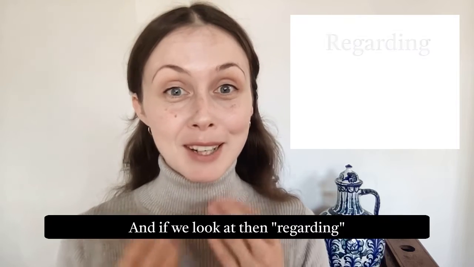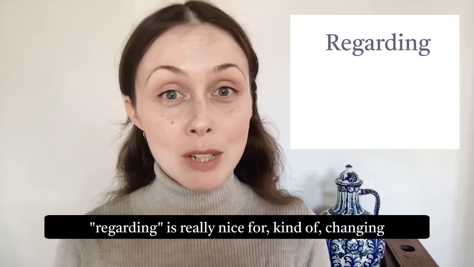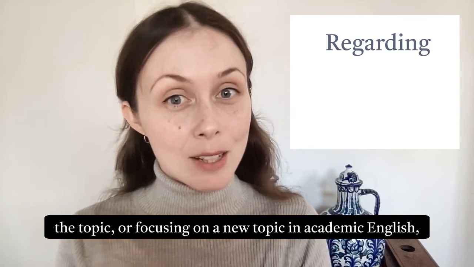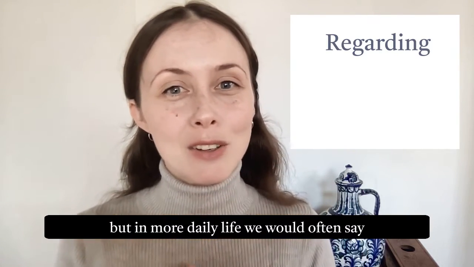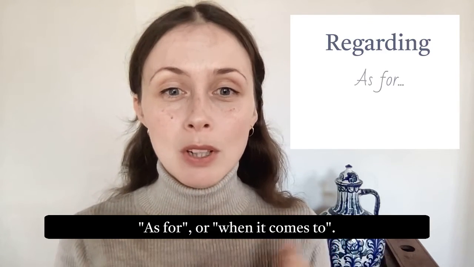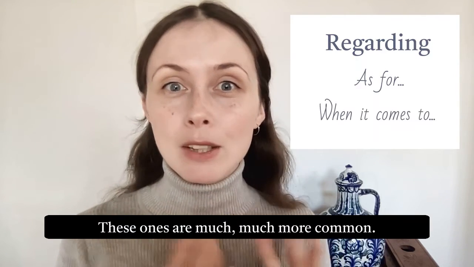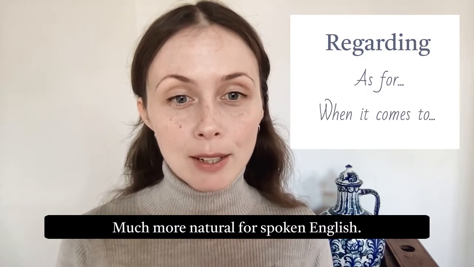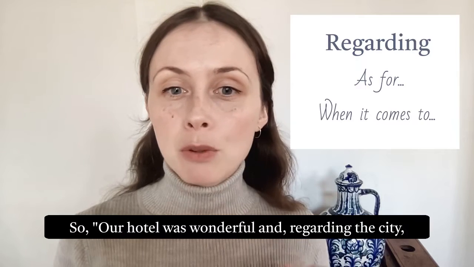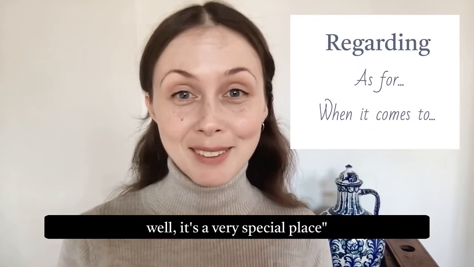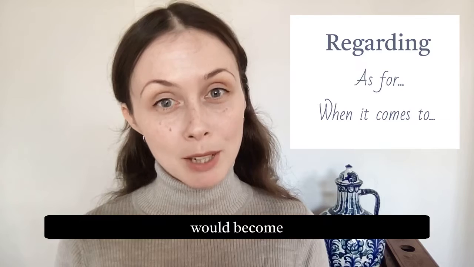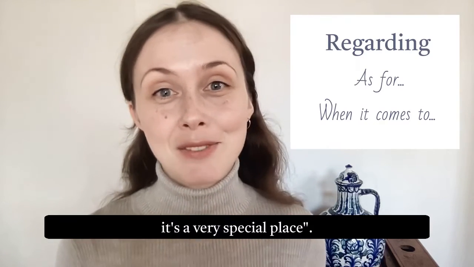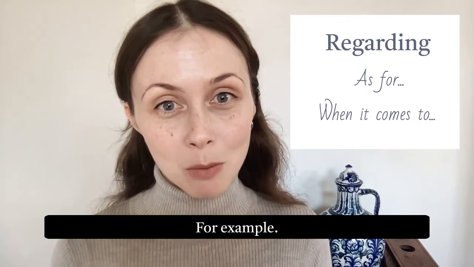And if we look at regarding, it is really nice for kind of changing the topic or focusing on a new topic in academic English, but in more daily life we would often say as for or when it comes to. These ones are much more common, much more natural for spoken English. So, our hotel was wonderful, and regarding the city, well, it's a very special place, would become our hotel was wonderful, and as for the city, well, it's a very special place, for example.